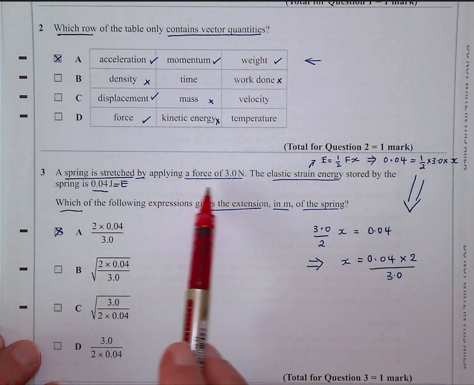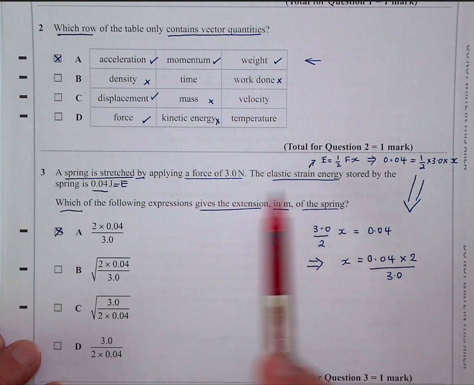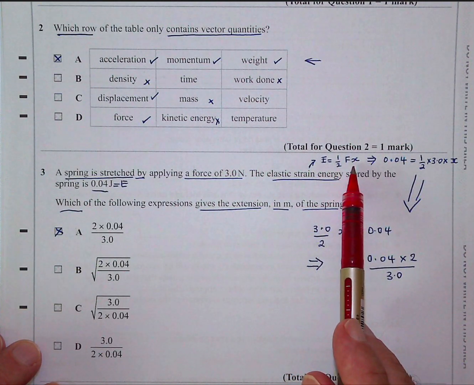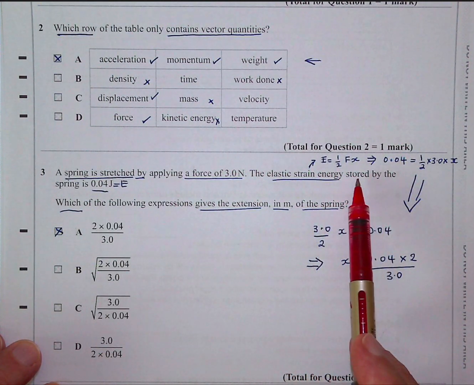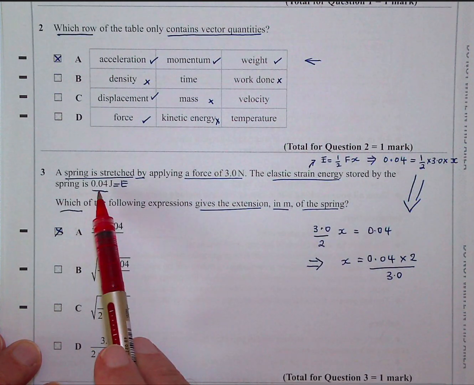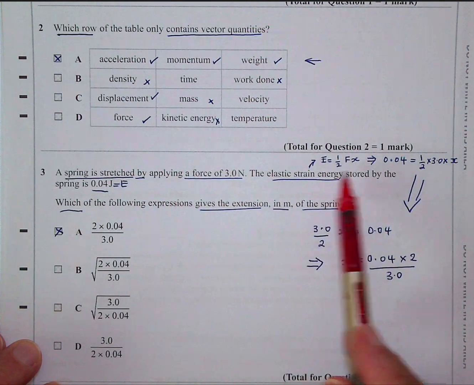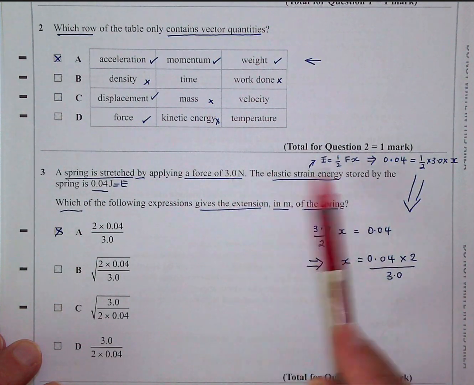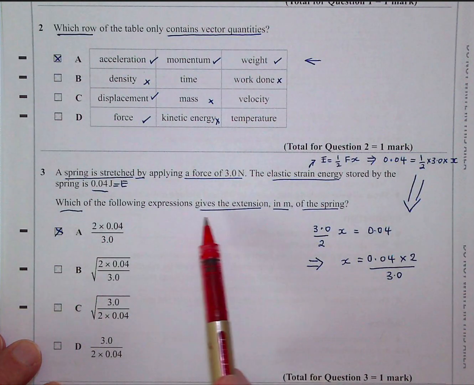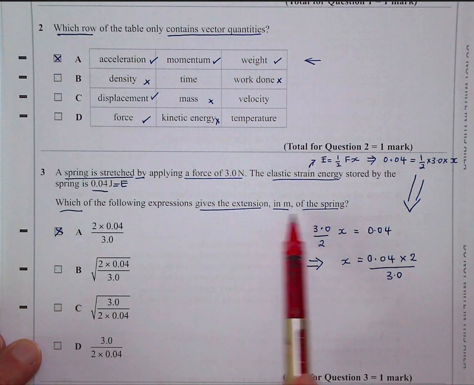In question 3, a spring is stretched by applying a force of 3 newtons. The elastic strain energy, which is half Fx, stored by the spring is 0.04 joules. So we know E, and we know F, and they're going to presumably ask us about X. Which of the following expressions give the extension in meters of the spring?